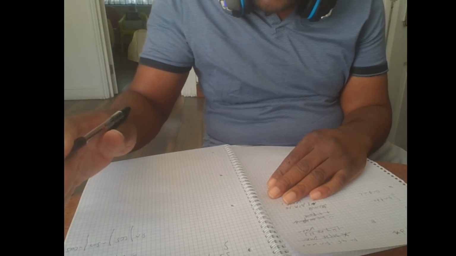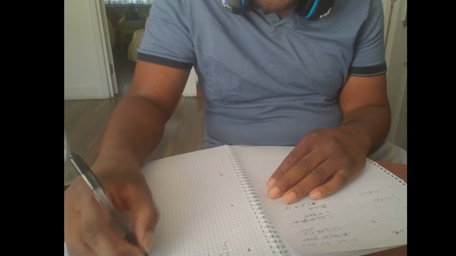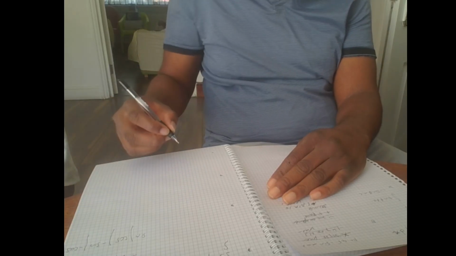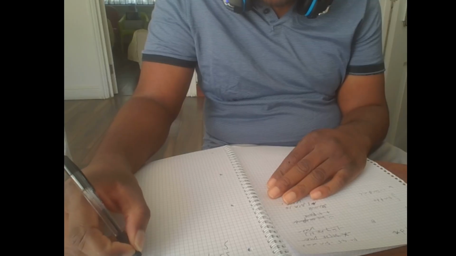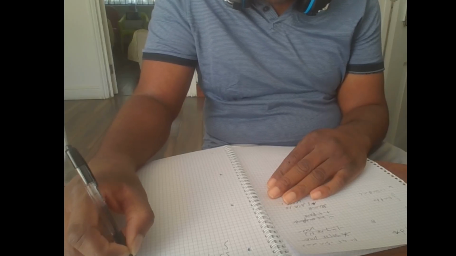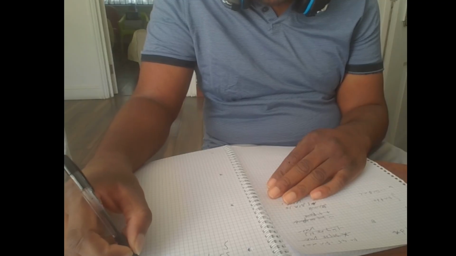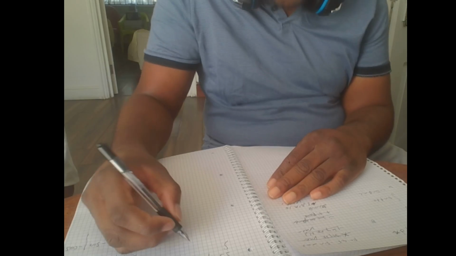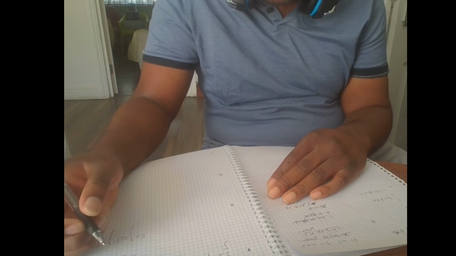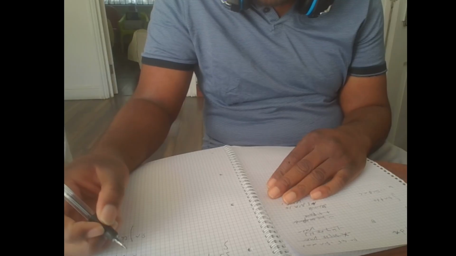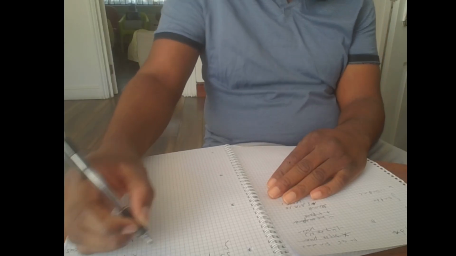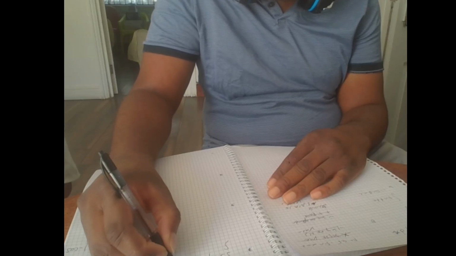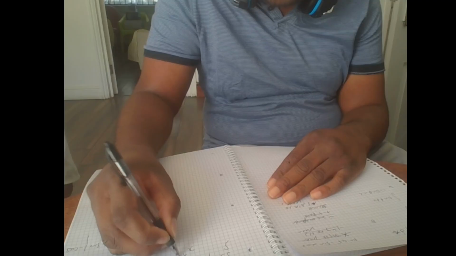Don't help me, please. Don't help me. The integral of sine x dx would be minus cosine plus c, because the constant factor is needed. You have x to the power of 1. Subtract 1 from the power, 1 minus 1 is 0. x to the power of 0 equals 1.